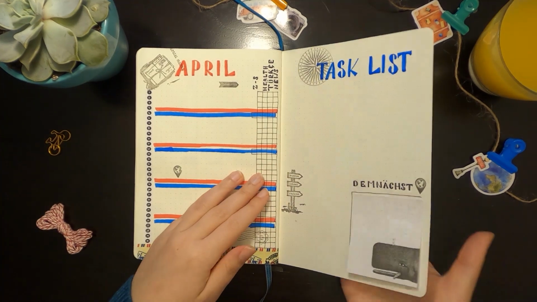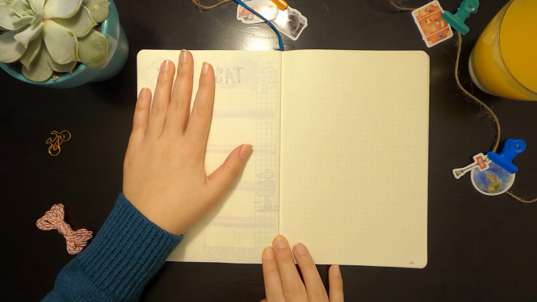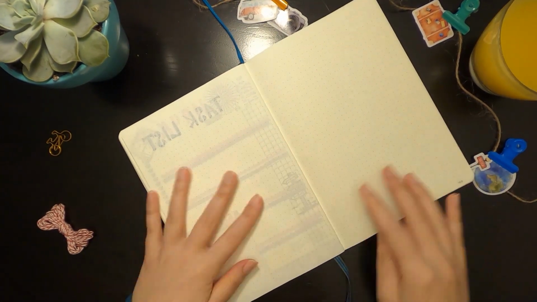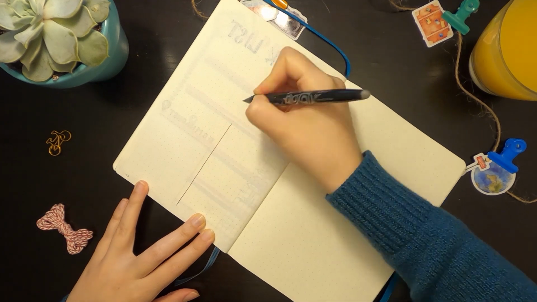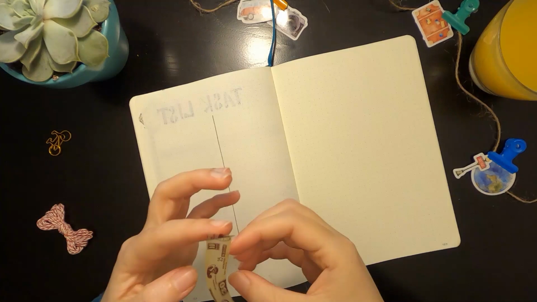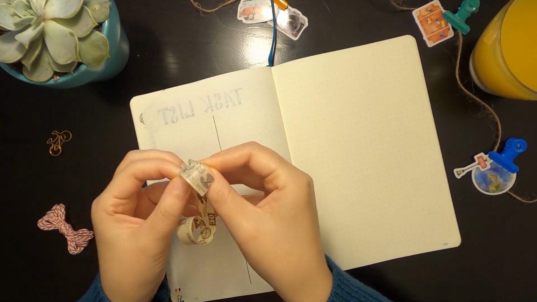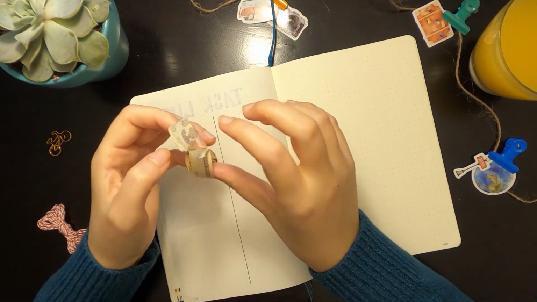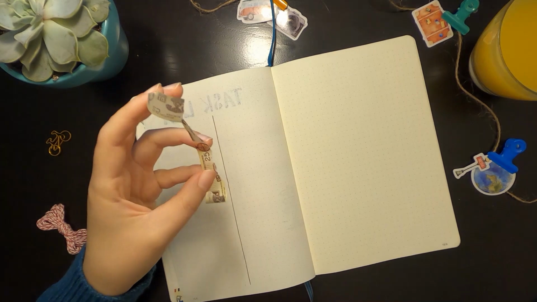Now let's move on to the financial spread. In my last video, I already mentioned that the organization of all the money related stuff was something that I was never particularly good at, and that was an incentive for me to try out the bullet journal in the first place. Of course, I had always made sure to pay my rent and the big important things.